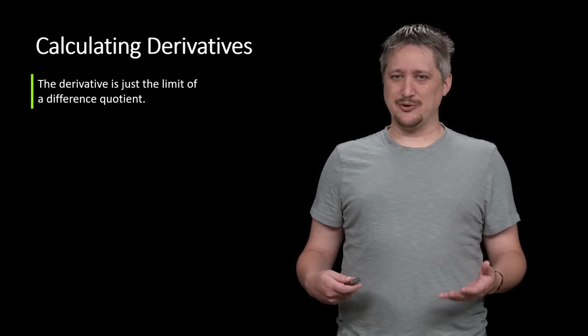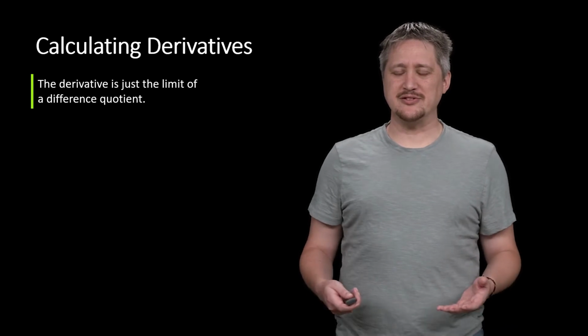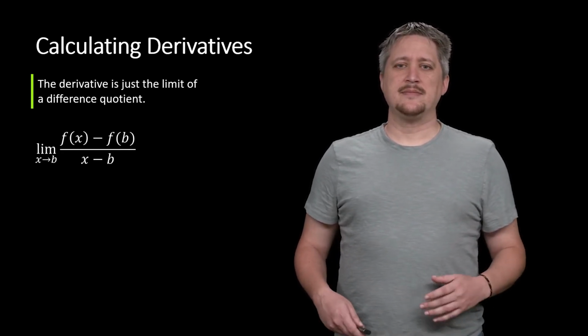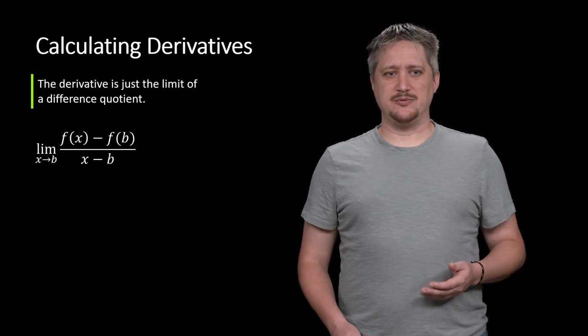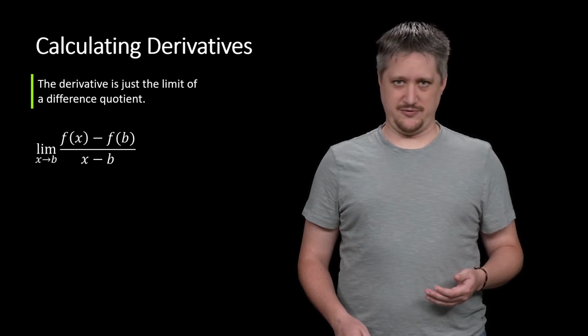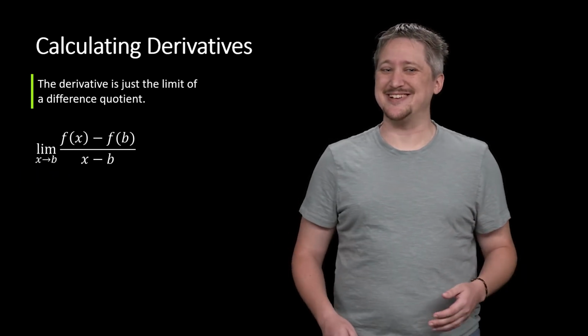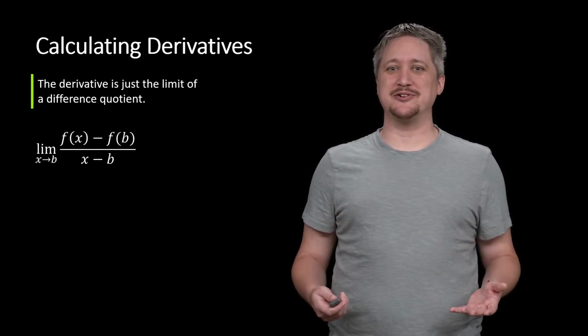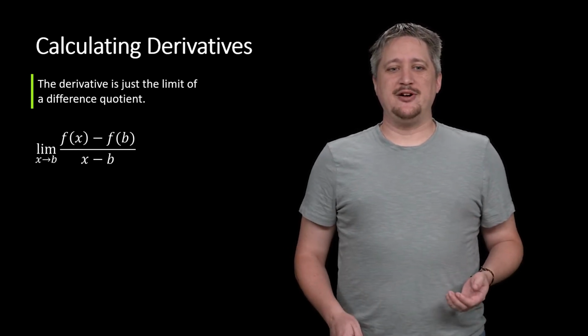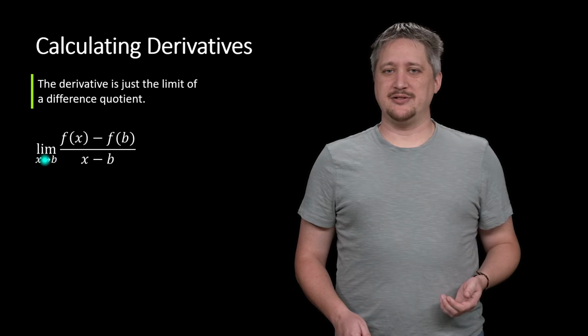When we're trying to calculate derivatives, it's important to remember that derivatives are just limits of difference quotients. So in particular, our difference quotient here, the point being that this thing is indeed a limit. This is something that's going to be coming up over and over again, so we're really going to hammer this in, because this is where almost all of our rules are going to come from. But this is for some f of x in particular.